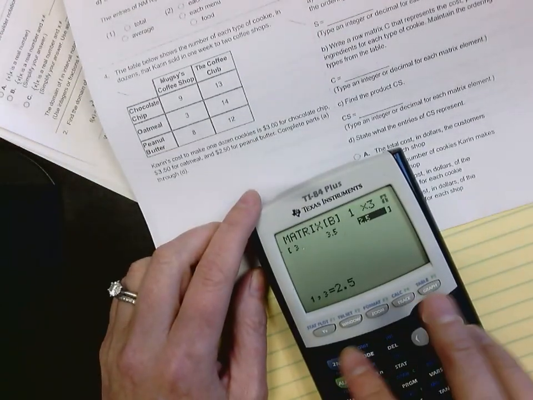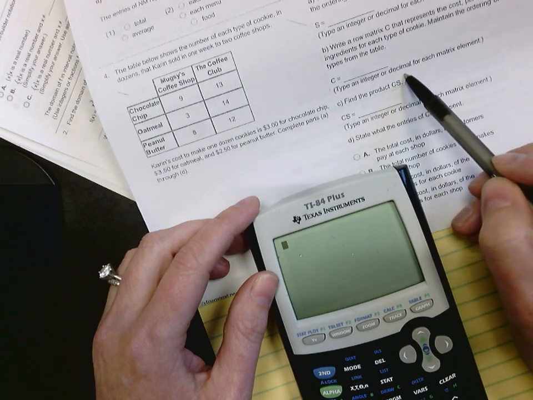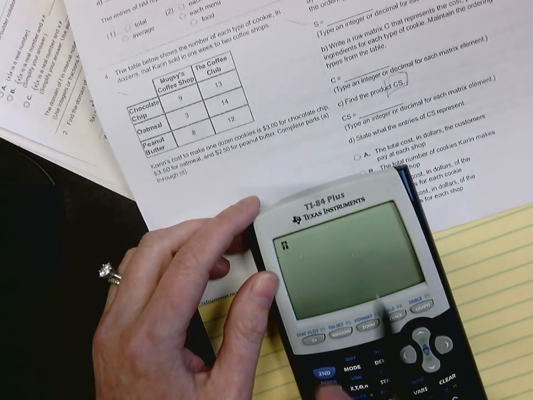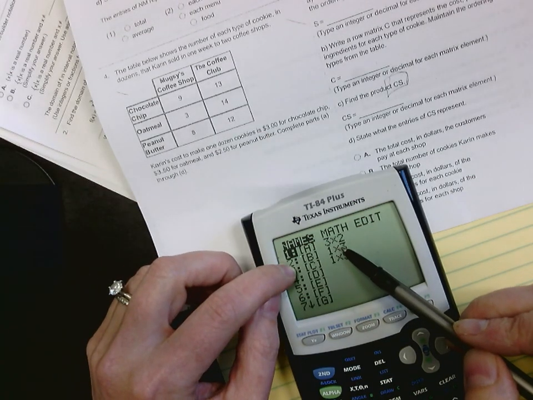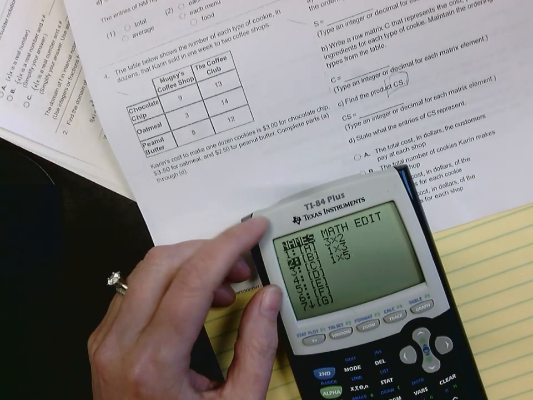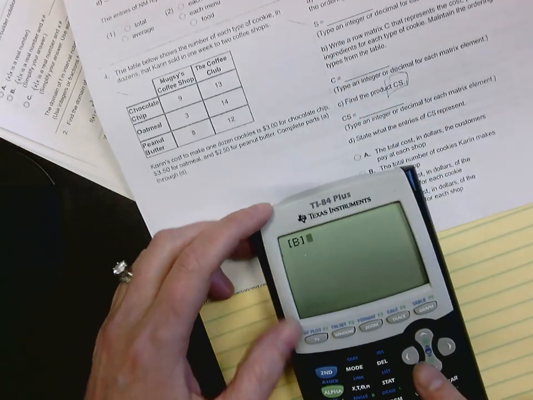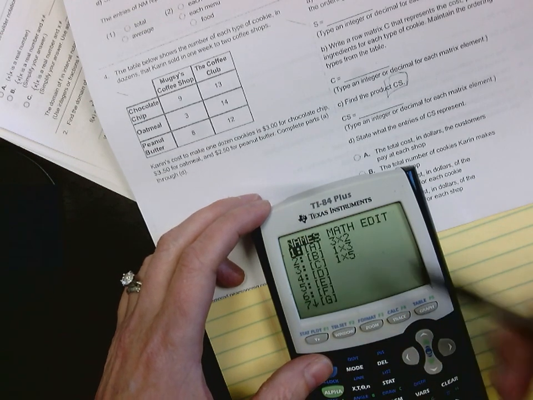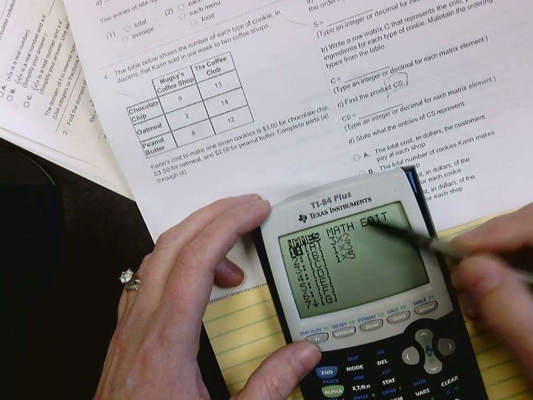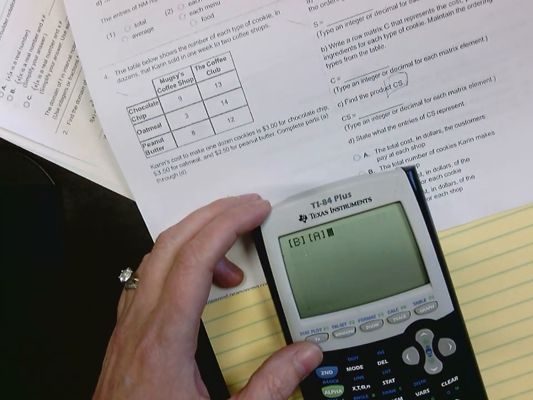So just go back to your home screen. If you want to do C times S, second matrix. Now remember, C was this one. So go down to that one and hit enter. Times S. S was that first one, right? That was this one that we put in right here. So that's going to be that one. And hit enter.